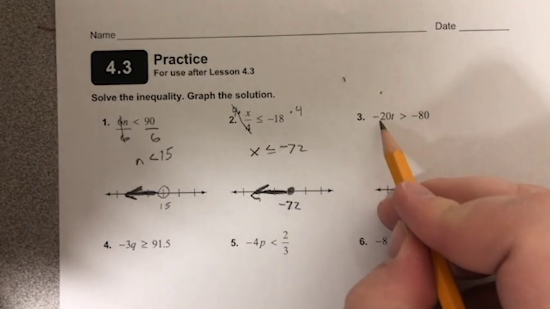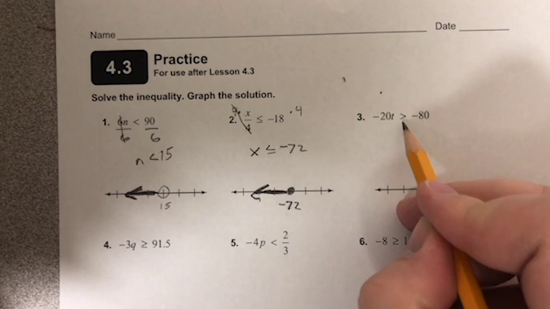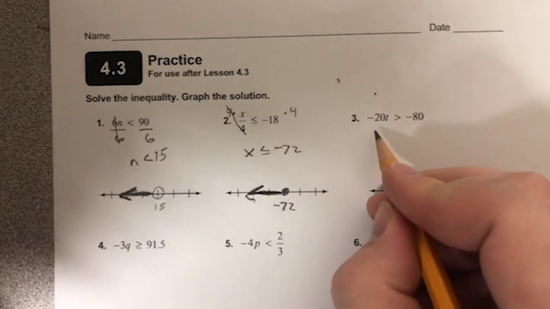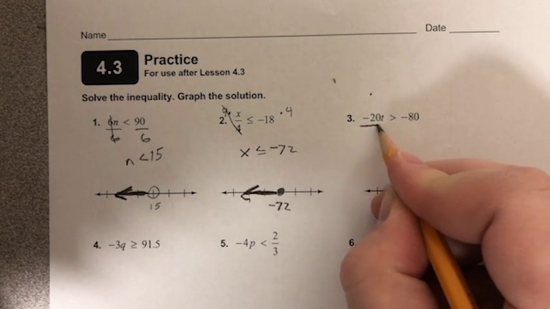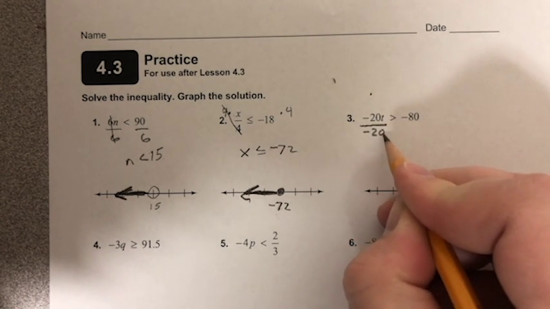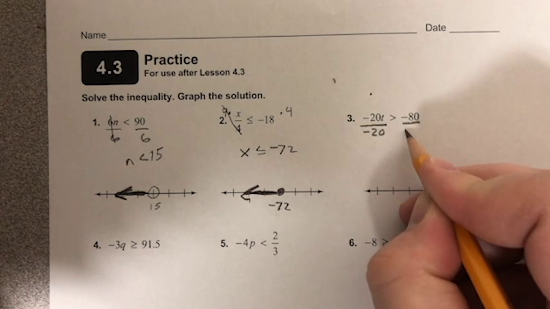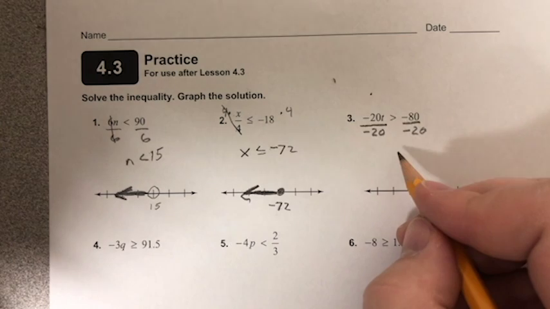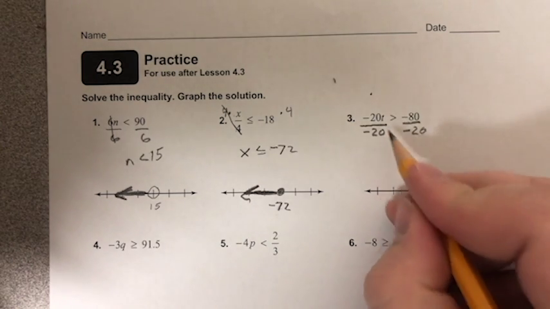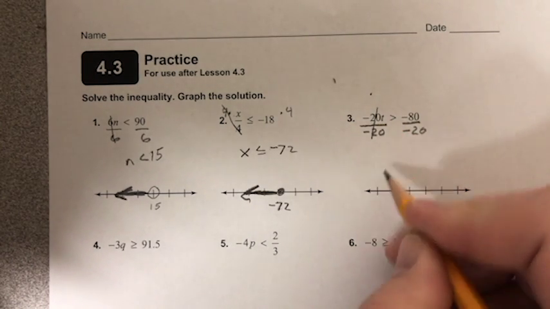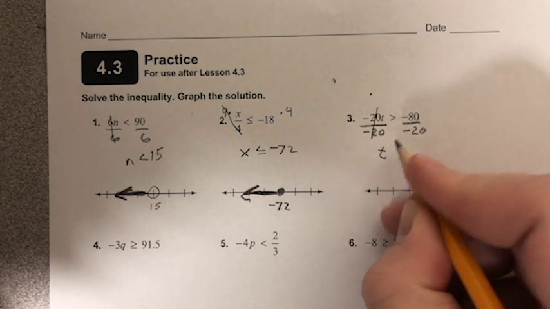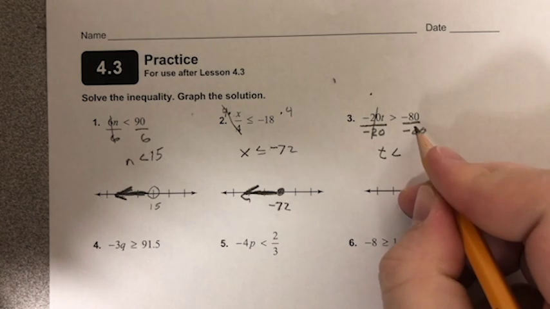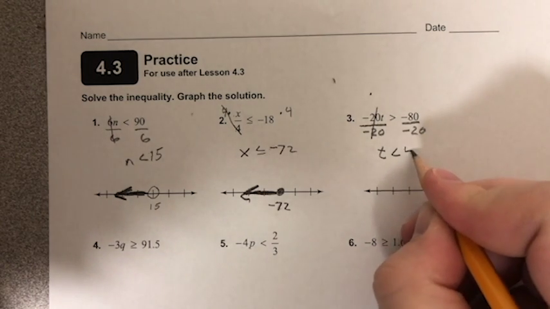All right, let's do this next one. This time I have negative 20 times t is greater than or equal to negative 80. I'm going to show you the correct way of doing this. I'm going to divide by a negative 20 on both sides. And this goes back to that song, if you multiply or divide by a negative, pop goes a symbol. So I'm going to cancel out my negative 20s. I have t, and the symbol goes pop and switches around. And negative 80 divided by negative 20 is a 4.